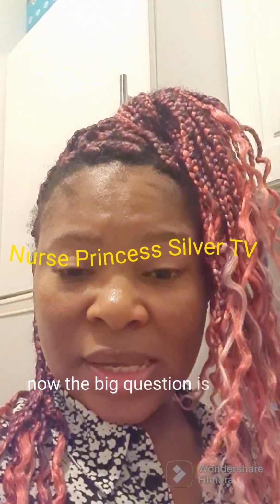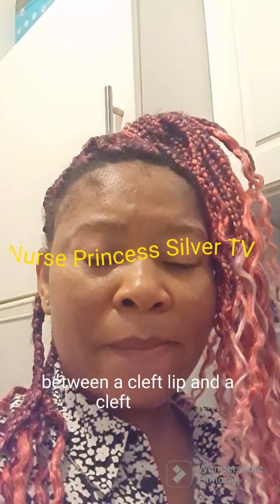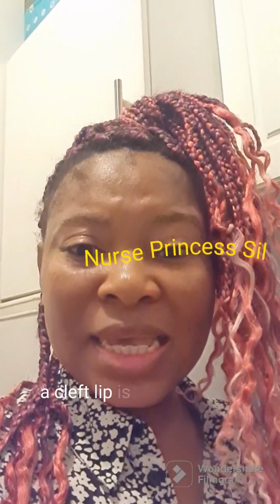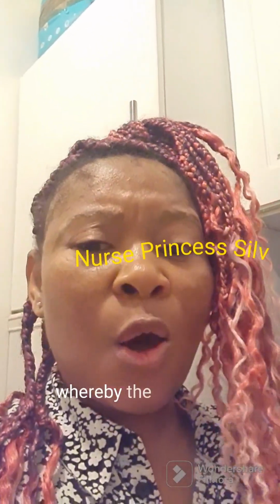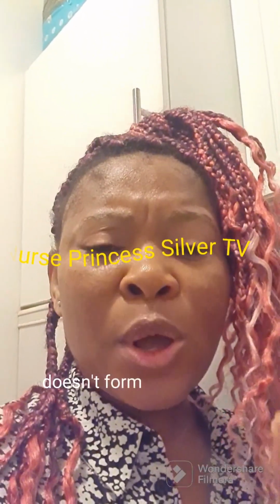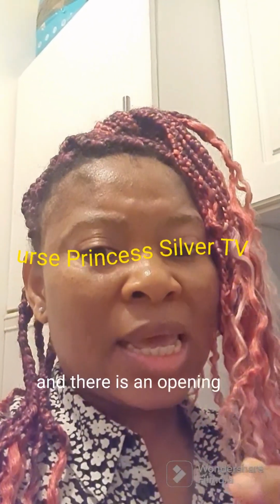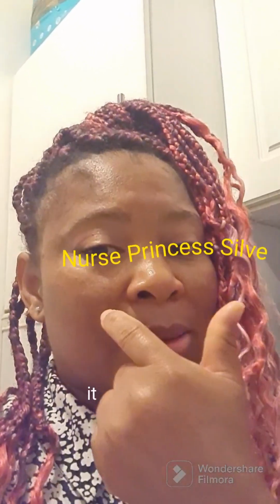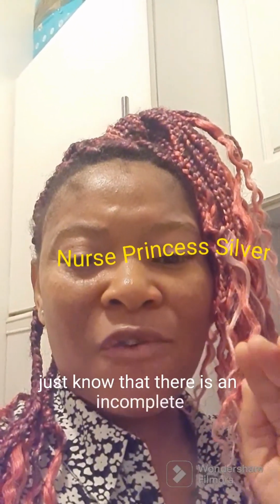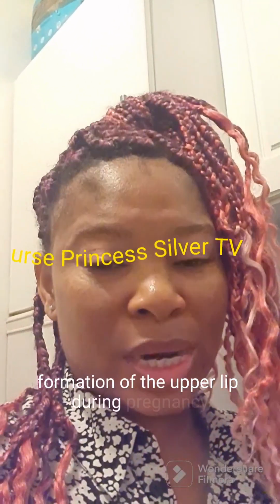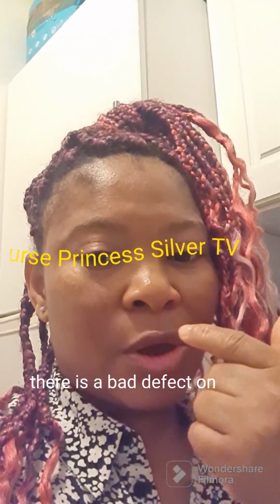Now, the big question is, what is the difference between a cleft lip and a cleft palate? A cleft lip is a birth defect whereby the upper lip doesn't form completely during pregnancy and there is an opening in the upper lip. The opening can be here, here, or here. Just know that there is an incomplete formation of the upper lip during pregnancy, and when this child is born, there is a birth defect on the upper lip.